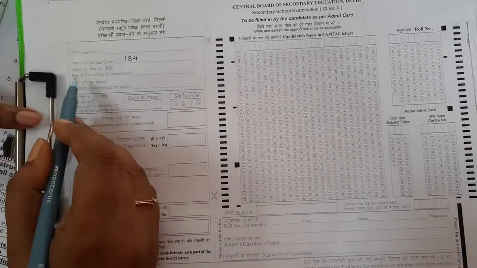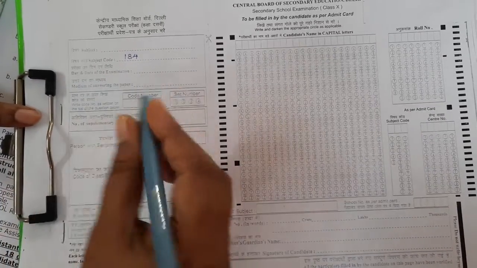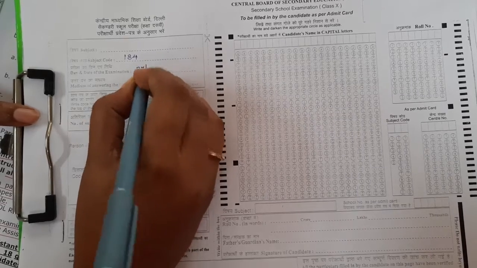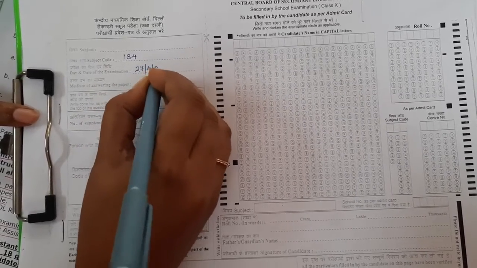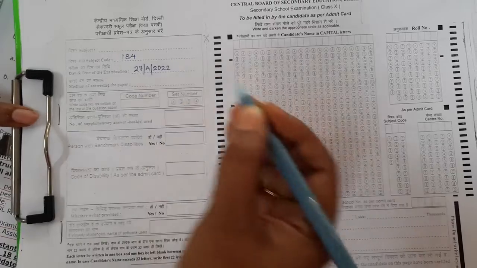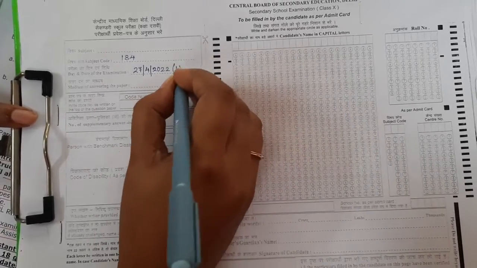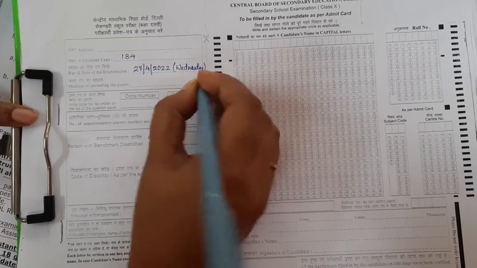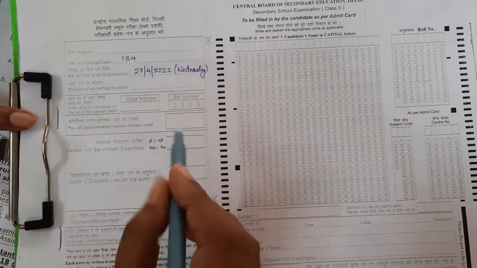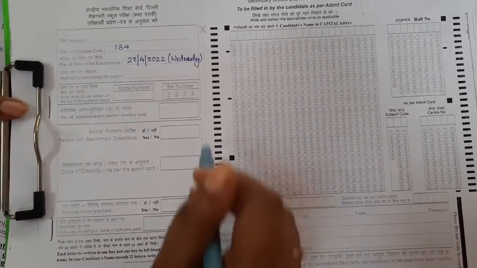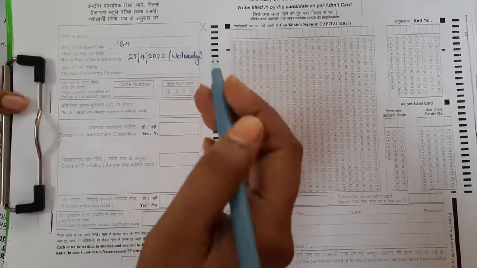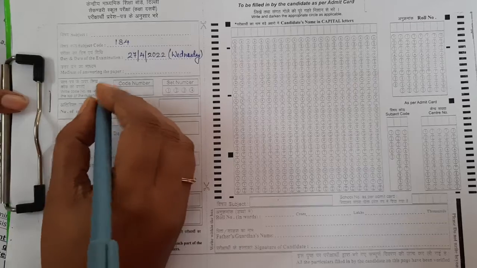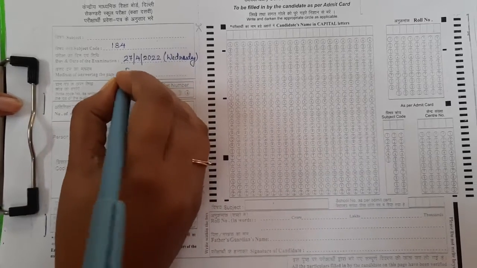Now day and date of examination. Now remember, your first examination is on 27th April 2022 and it is a Wednesday. Okay. Now please remember to stay within this line. Don't go this side while writing. Okay. Now medium of answering the paper, of course it is English.